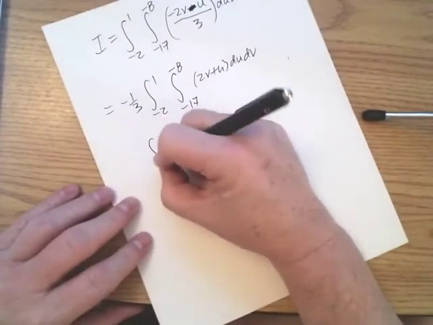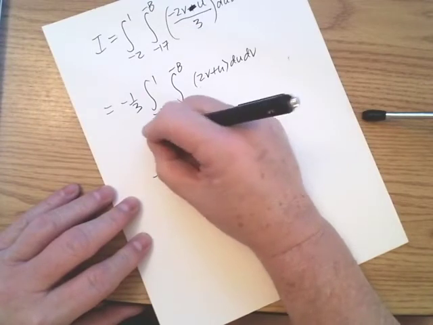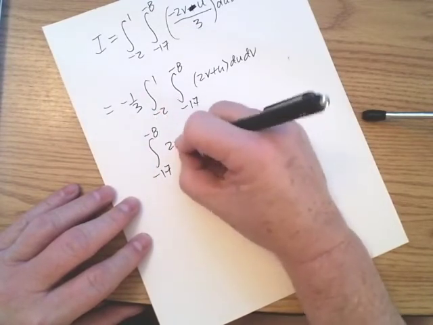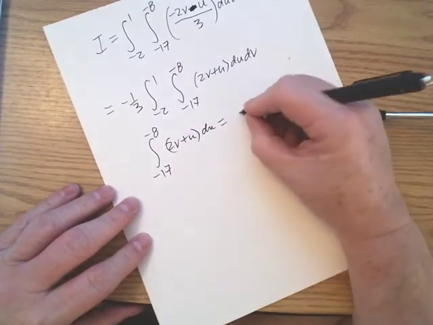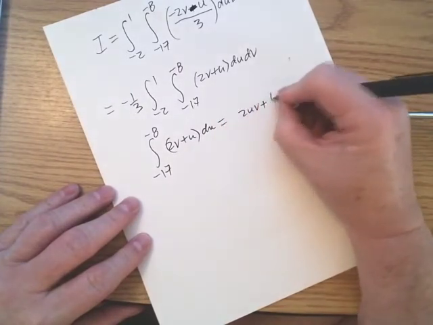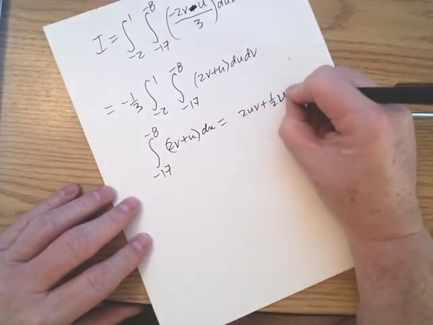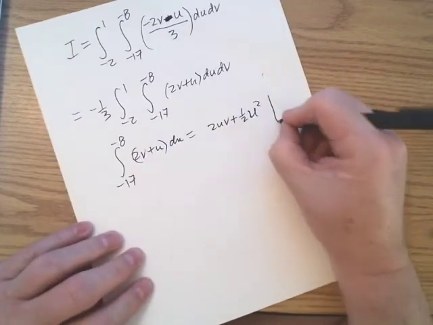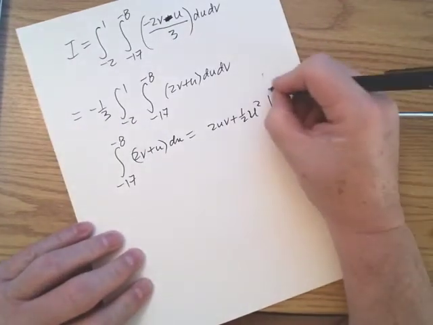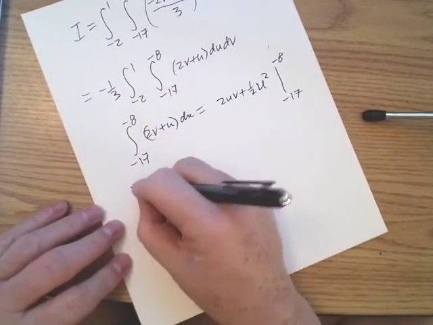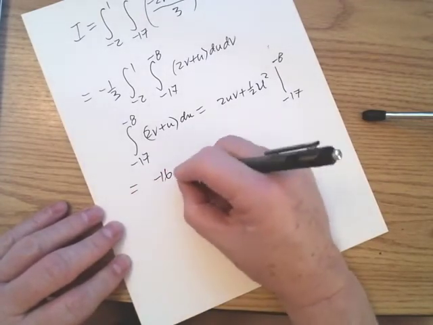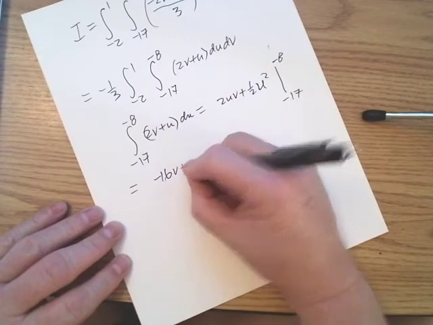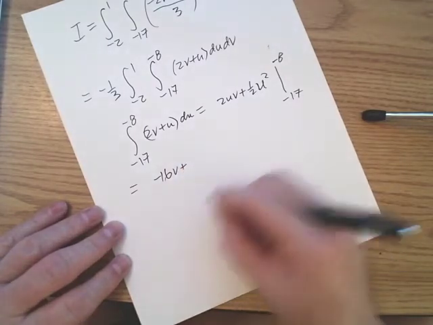Okay, let's do this integral from negative 17 to negative 8. 2v plus u du would be what? 2uv plus 1/2 u squared. U is going from minus 17 to minus 8. So that would be negative 16v, 64 halves, right?